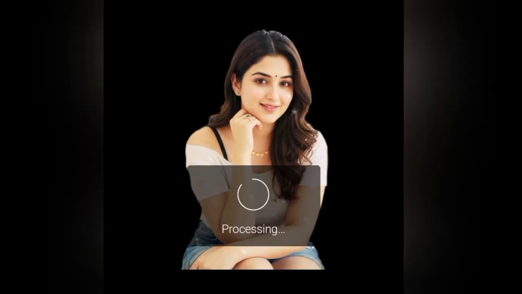After that I used the border option to give the subject a clean outline. Next I applied the blender tool for a smooth and realistic mirage. I also used the erasers to remove unwanted edges and make the edit look perfect.